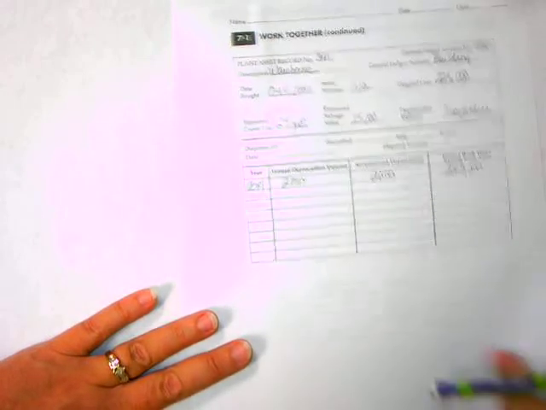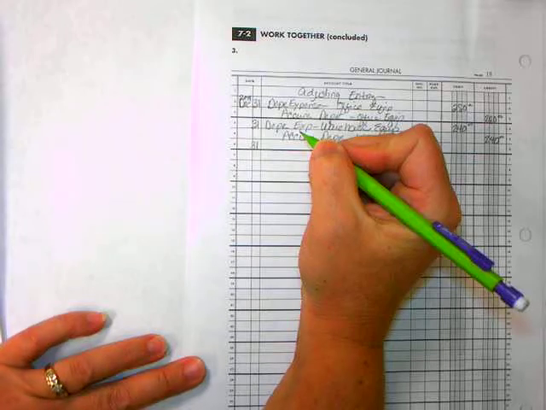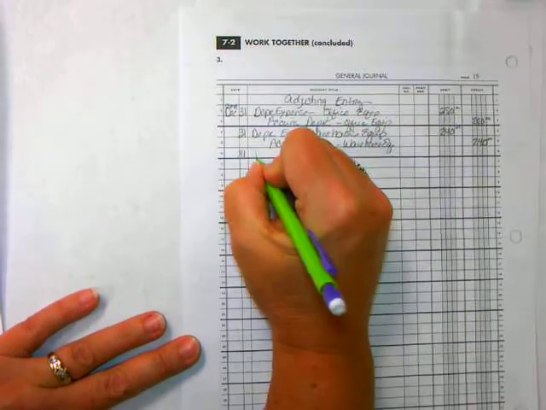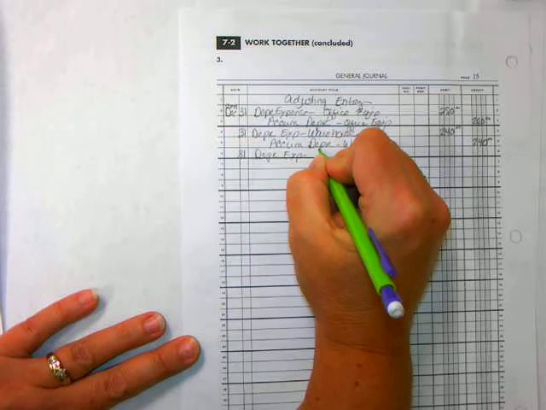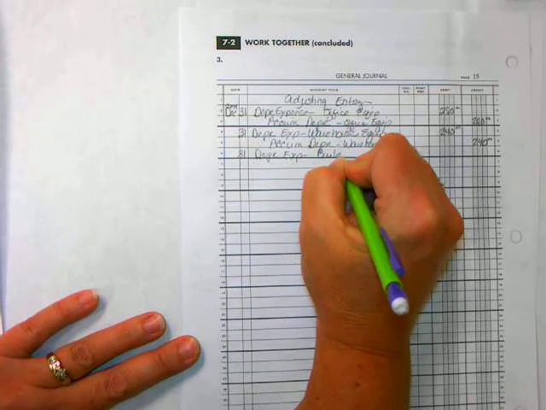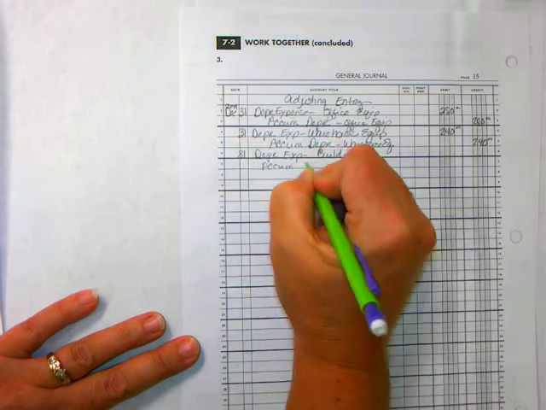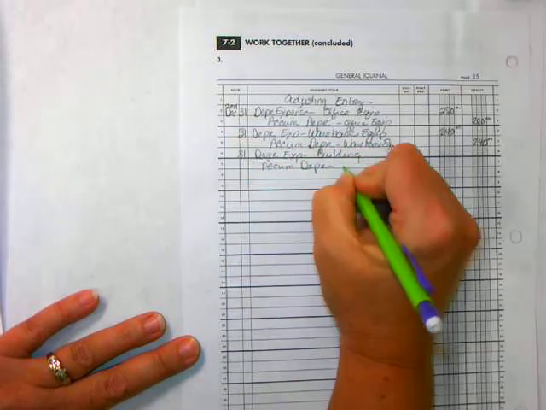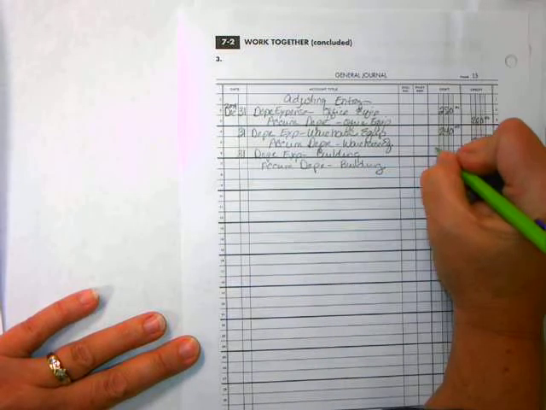Okay, and then we would journalize that. Again, depreciation expense for building and accumulated depreciation for building, and this one's 2,000.